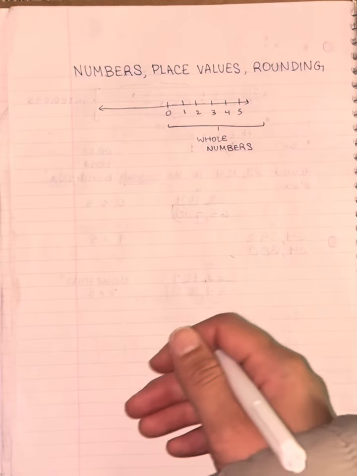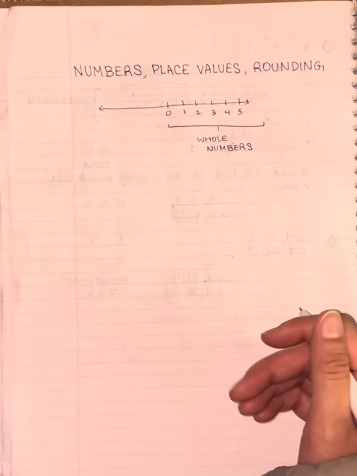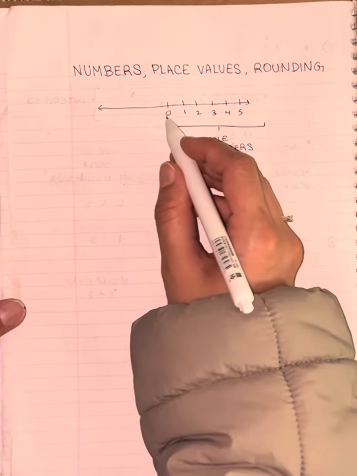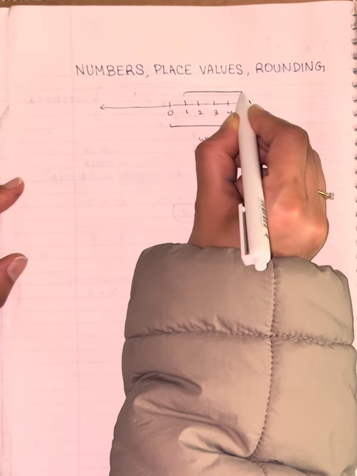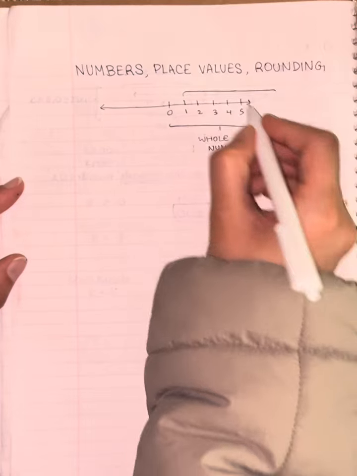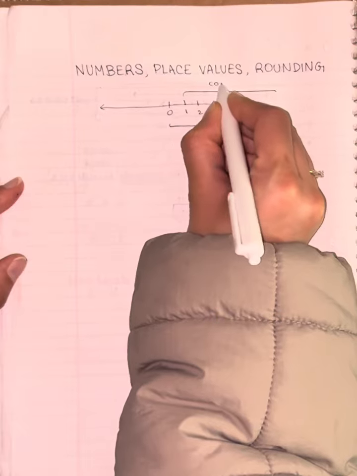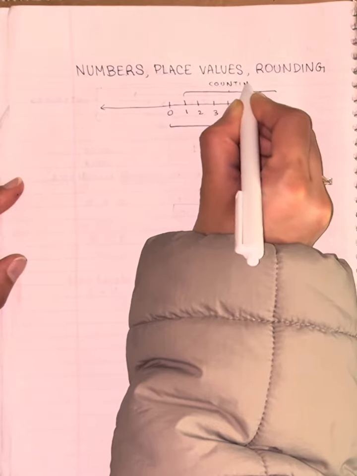This just means that a number is whole. There's no decimal point, there's no fractional part. That's what we mean by a whole number. If I were to not include 0 and instead just start from 1 all the way to infinity as well, these numbers are called counting numbers.